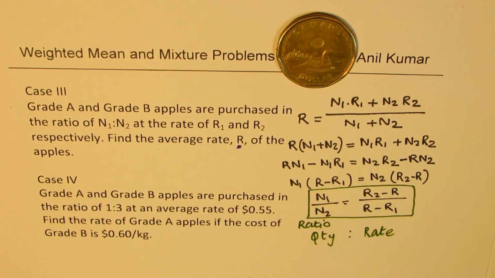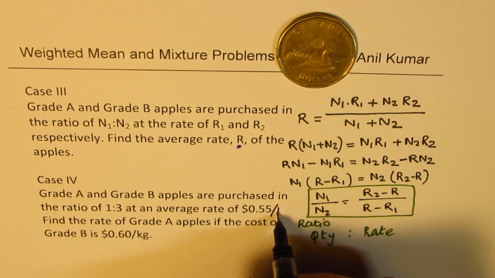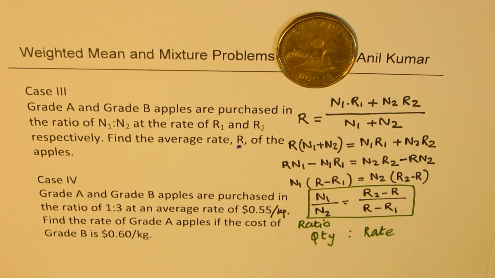Now, the question here, case 4 is, grade A and grade B apples are purchased in the ratio of 1:3 at an average rate of 55 cents per kg, right? So we actually found 55 cents per kg as the average rate earlier. So I've just reversed this particular question and I'm saying find the rate of grade A apples if the cost of grade B is 60 cents per kg. Well, you should get 40 as your answer since it is just the reverse of what we did, right?